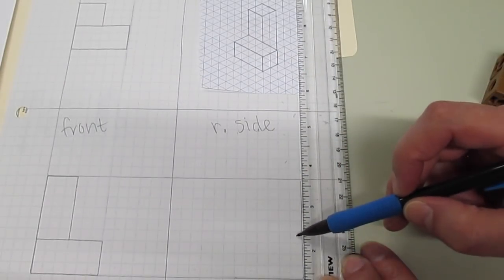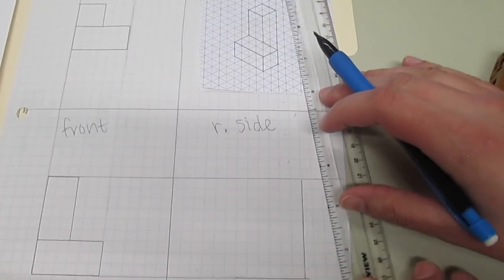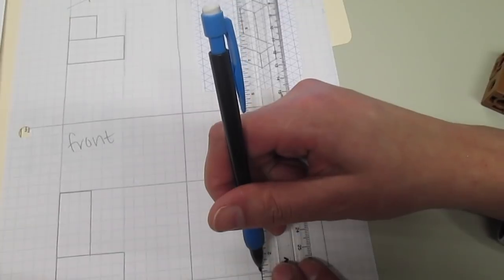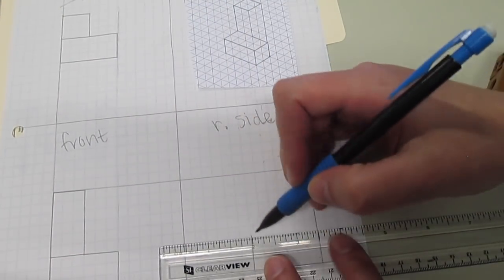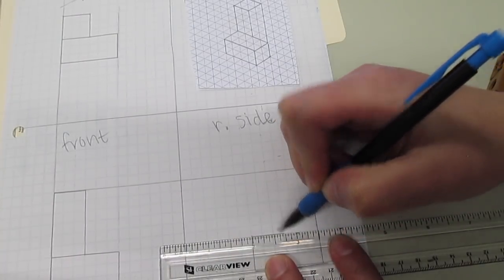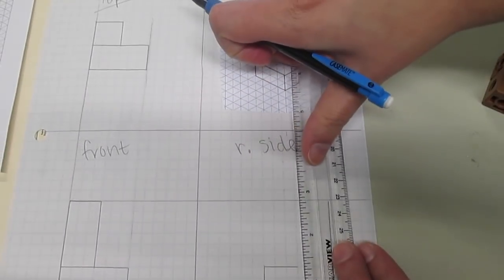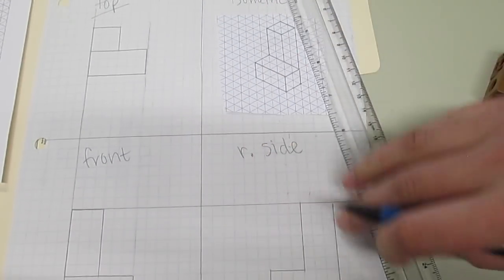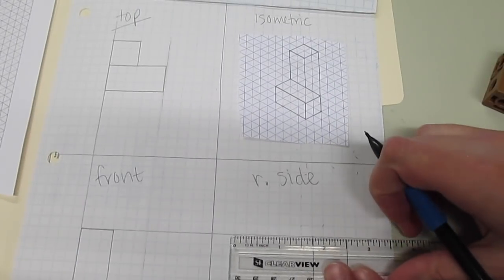So 1, 2, 3, 4, 5, 6, 7, 8, 9. Up 3. 1, 2, 3. Over 3. 1, 2, 3. And then up 3. And fill this one in.